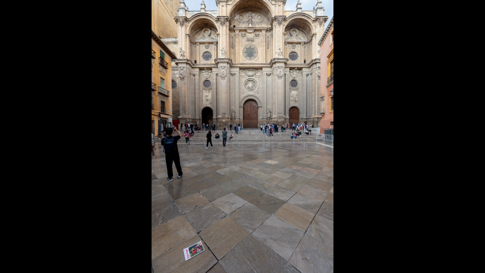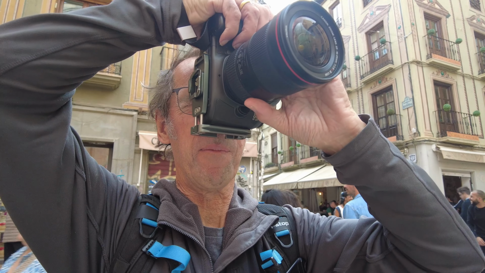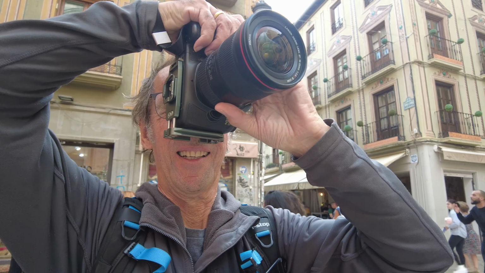And this is an absolutely brilliant example of the problem that everybody faces when they shoot architecture, because even with this 16mm lens I cannot get the entire edifice in shot in one go. So we'll just take the first shot here.